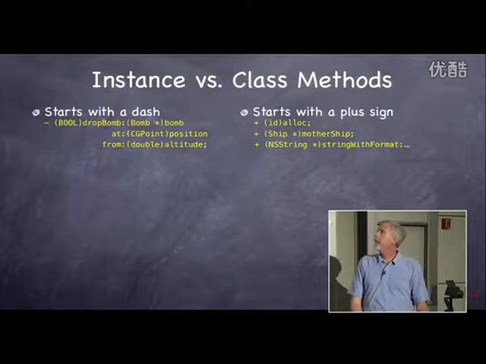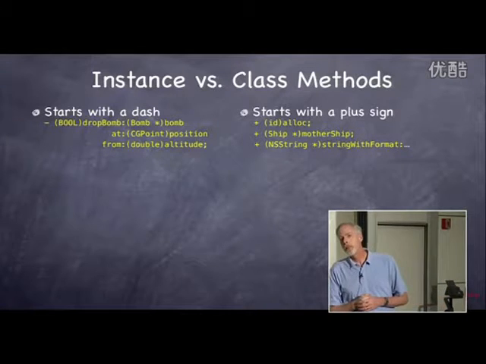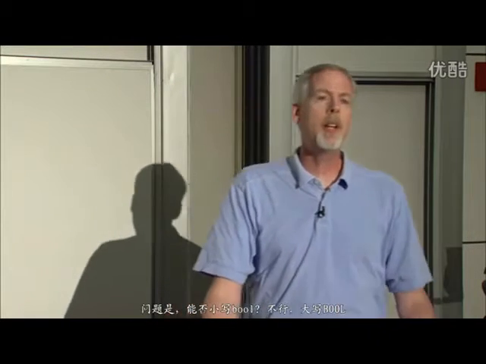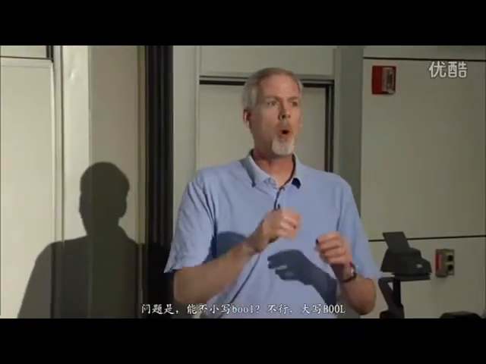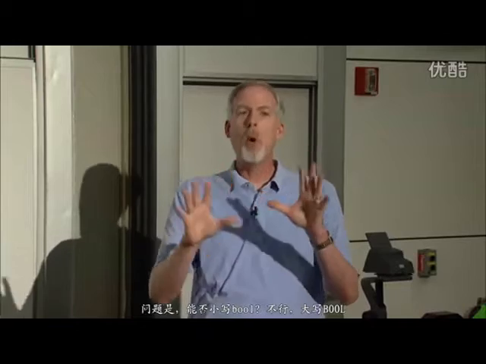All right. Instance methods versus class methods. Yeah, question first. I realized that there is a BOOL type, and also a lowercase b-o-o-l. I don't know what the difference is. So the question is, there's a lowercase bool in there too. Capital B, capital O, capital O, capital L, that's the BOOL. Just use it.